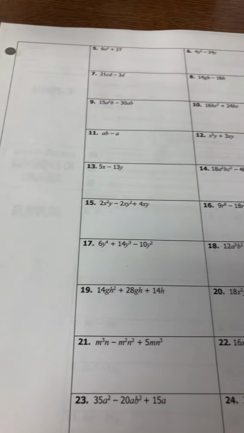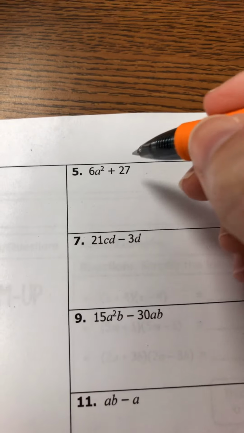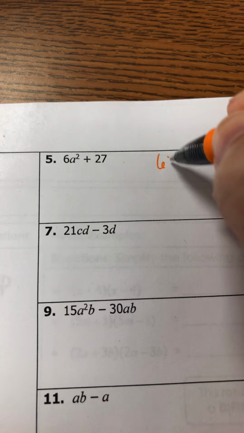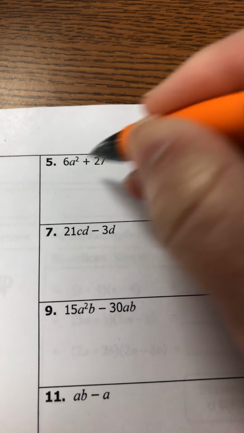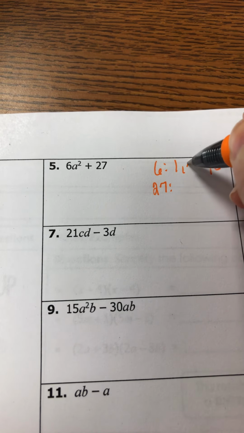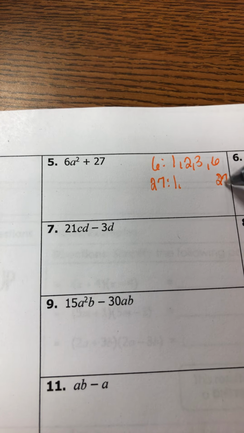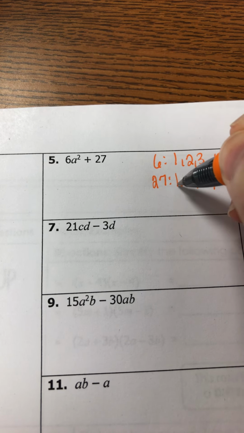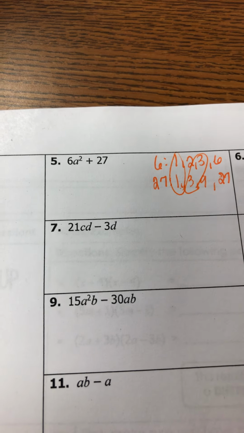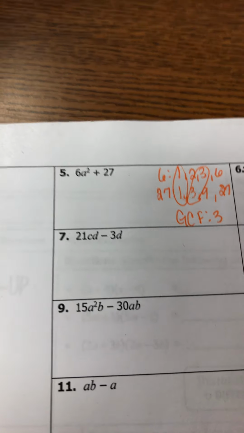Okay. Let's look at the next page, number 5. We've got 6a squared plus 27. So 6 and 27 are my coefficients and my constant. Let's list the factors of 6. Let's list the factors of 27. And you'll see that they have a 3 in common and a 1, but 3 is your GCF.